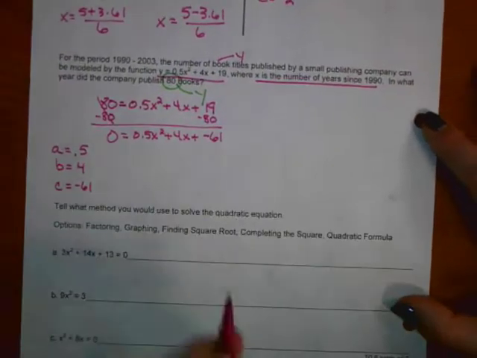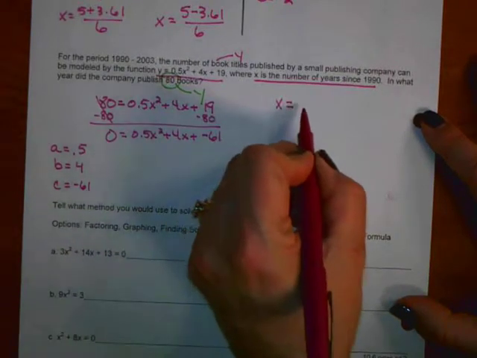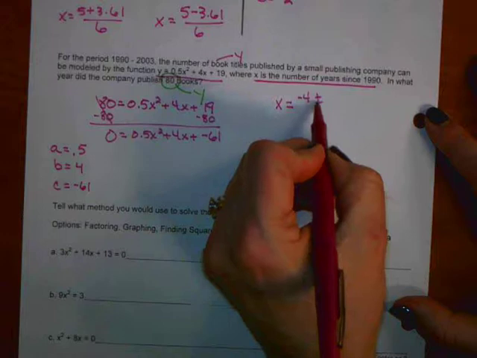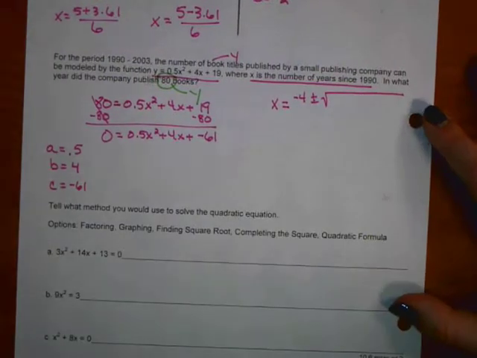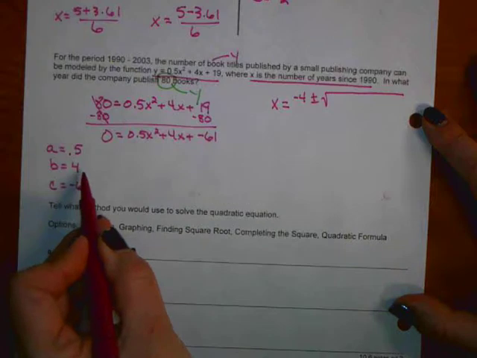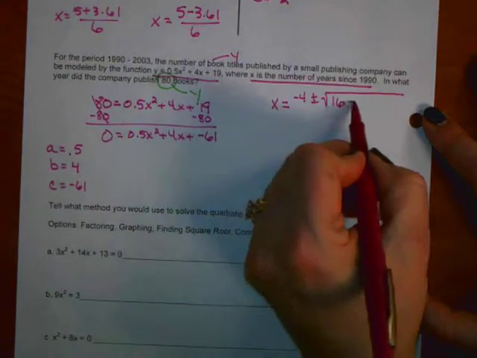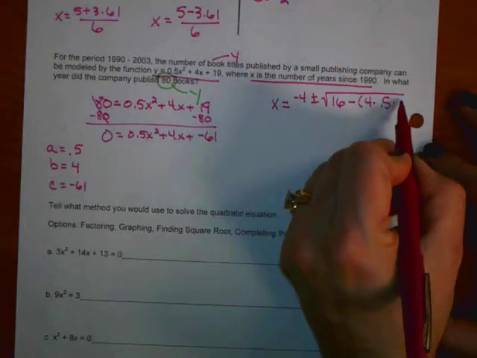So I'm going to go over here, and I'm going to use the quadratic formula now. X equals negative B, which would be what? Negative 4. Plus or minus square root quantity. So you make a really long square root. B squared, which is what? 16. 4 times 4 is 16. That's B squared minus 4 times A times C.